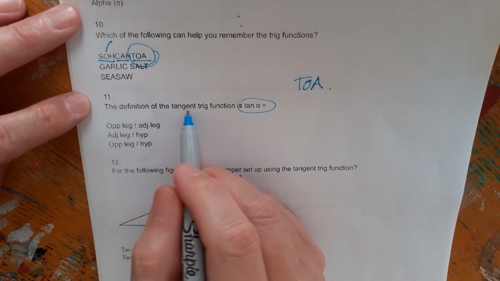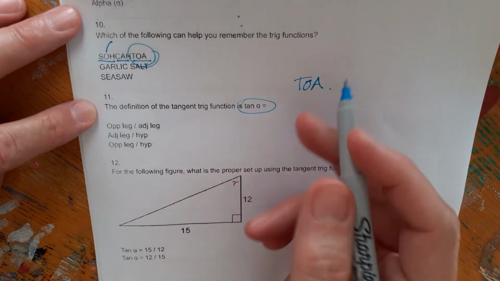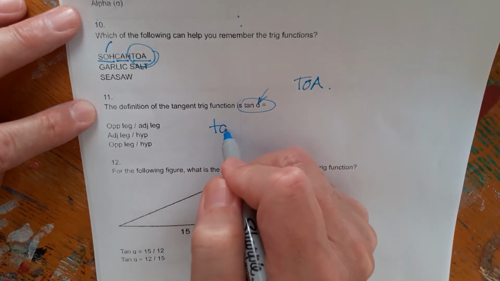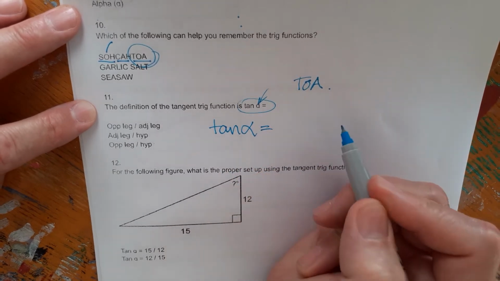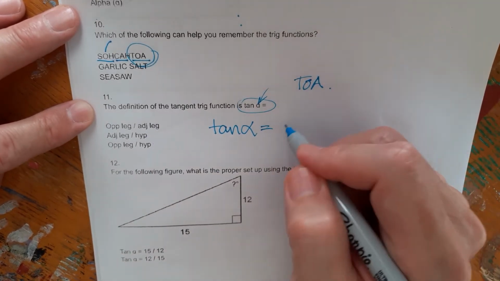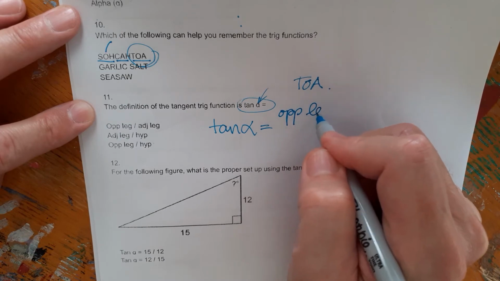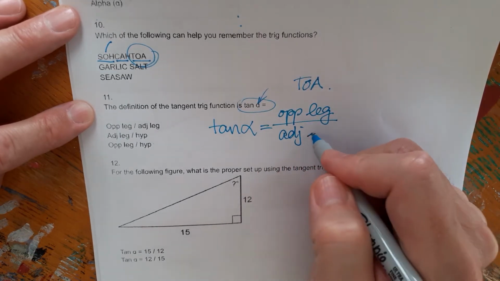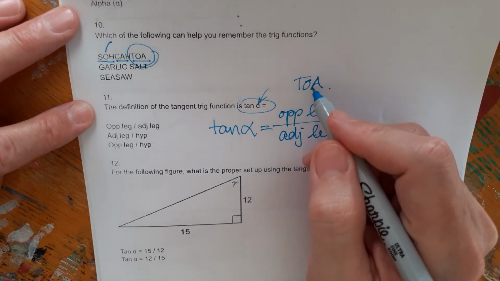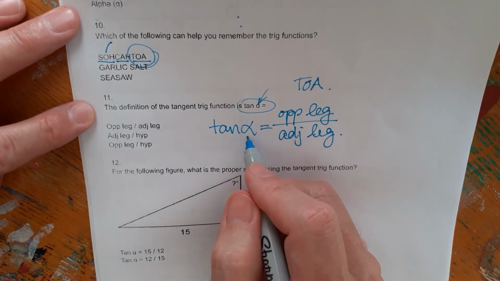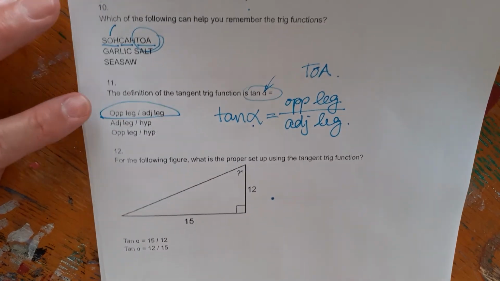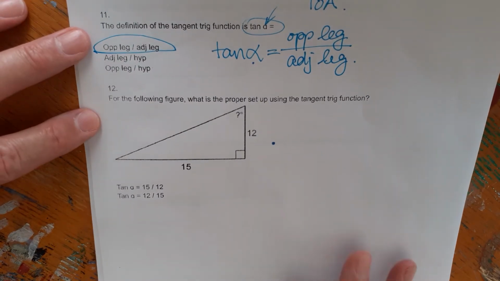Okay, then the definition of tangent function is, so now this is their form of alpha, right? It really looks like an A to me. But what you have is tan alpha equals, and here's the definition, O stands for op leg over adj leg, ADJ leg. Right? That's the definition of tangent. Here it is here. Now they're going to ask us to apply it. So this one is op leg over adj leg. Let's go to the next, number 12.